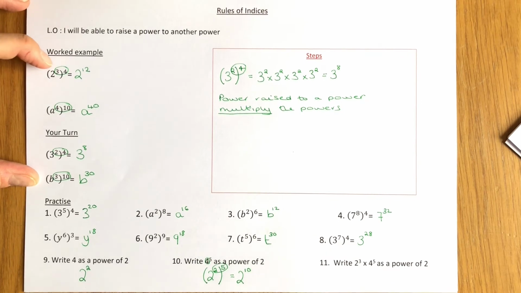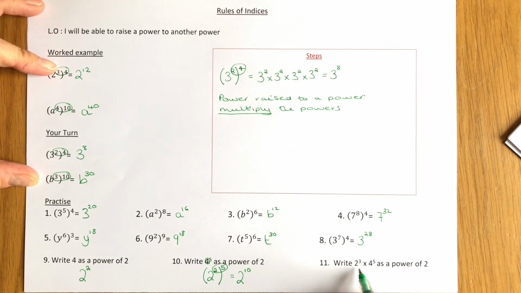Okay, question 11 then. Write 2 cubed times 4 to the 5 as a power of 2. So this is already a power of 2. And 4 to the power of 5 could be written as 2 to the power of 10, we just did that. And when we multiply, we add the powers together, so I get 2 to the power of 13. Okay, hopefully you got all of those correct.